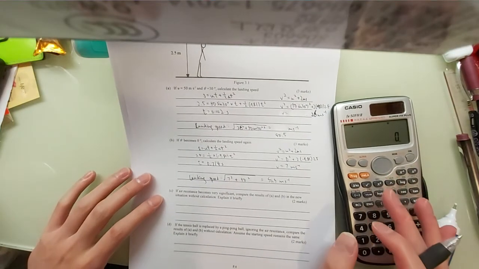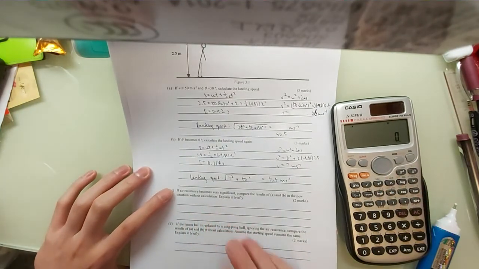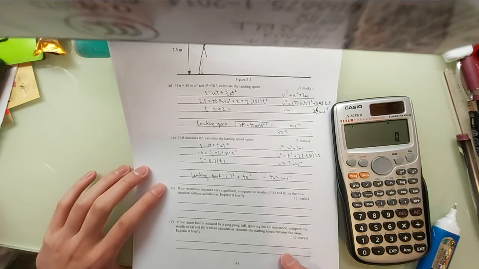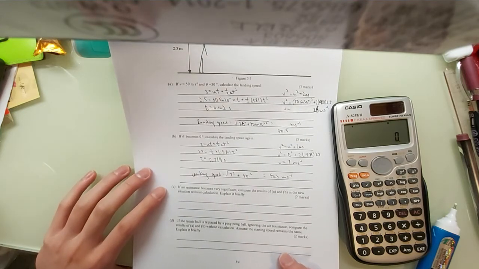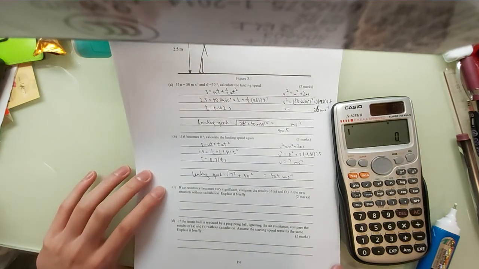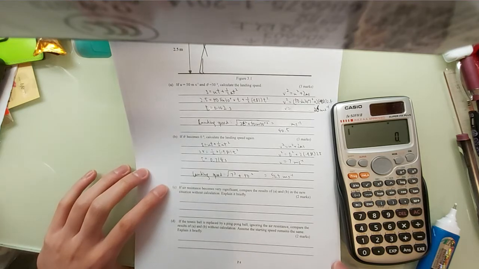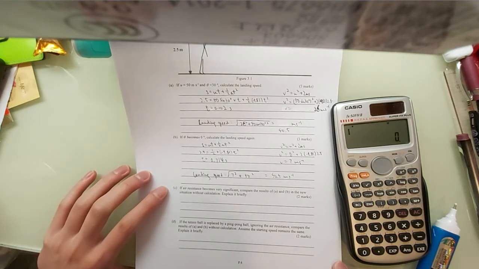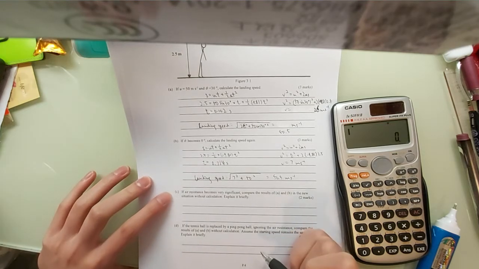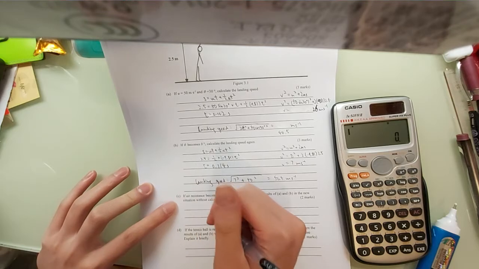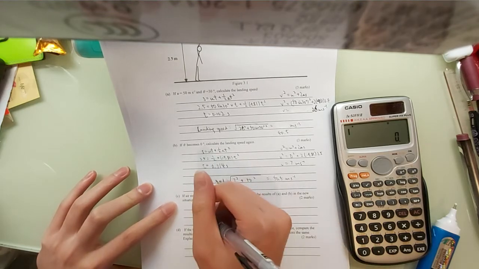All right. If air resistance becomes very significant, compare the results of A and B in the new situation without calculation. Okay. If air resistance is very significant, then the speed should be lower. Then, wait.